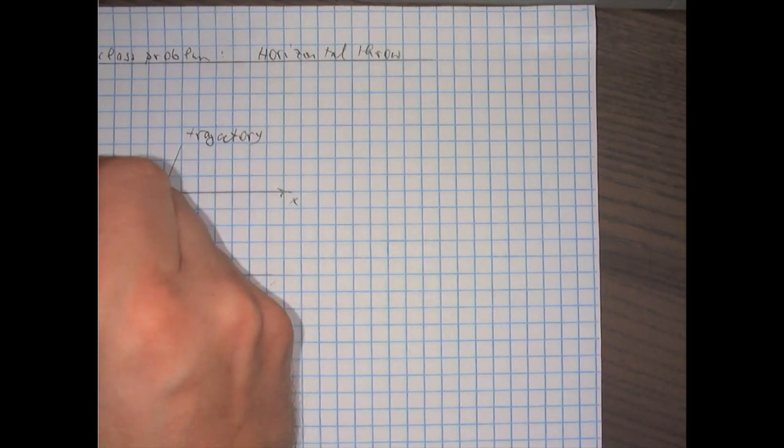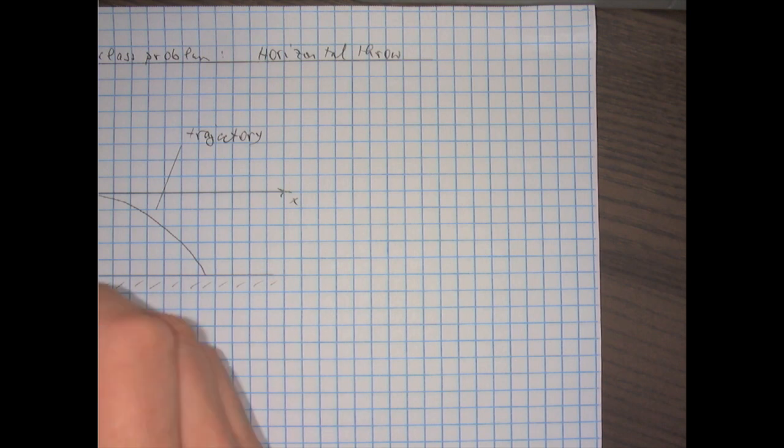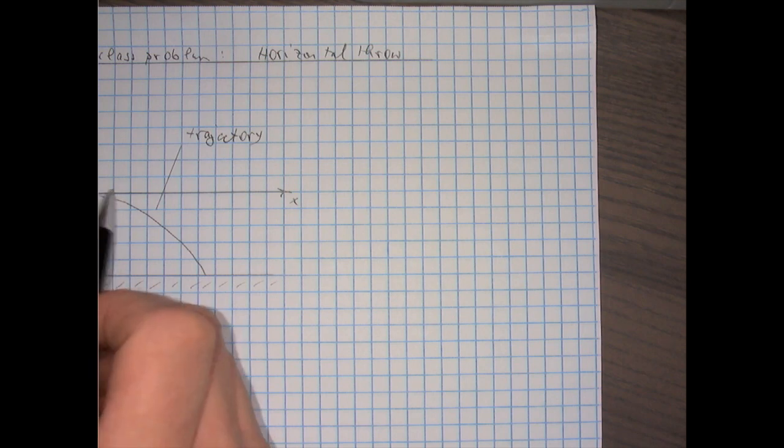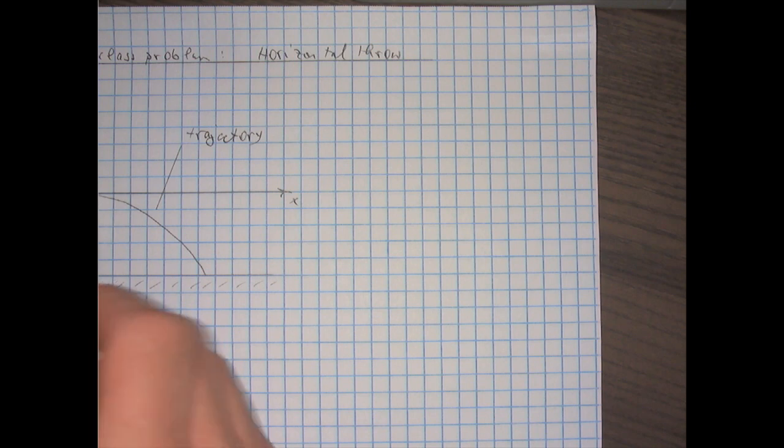And it is entirely a consequence of the following. When you're throwing the stone in the x direction, it has no acceleration in the x direction. It has an initial velocity. So how does the location x vary in time? It varies linearly in time because you have no acceleration.